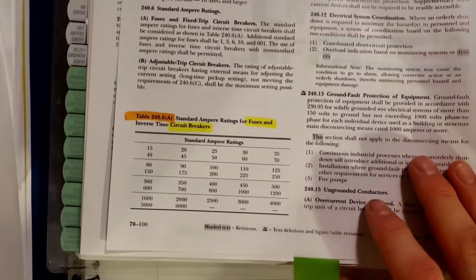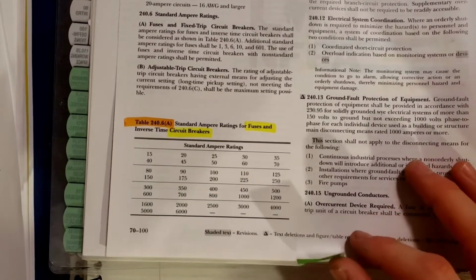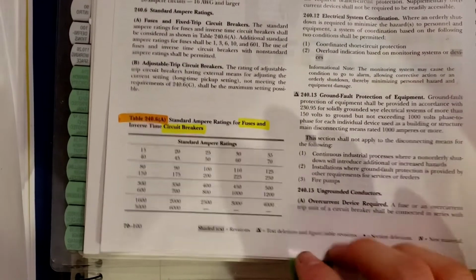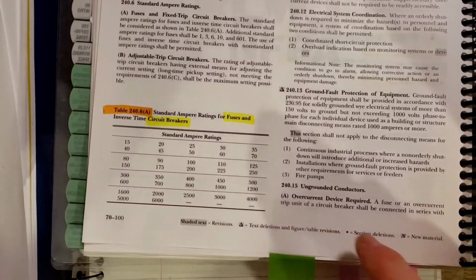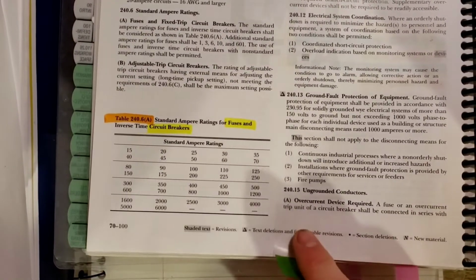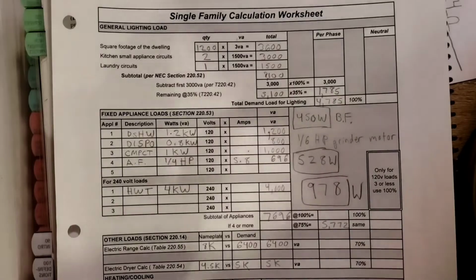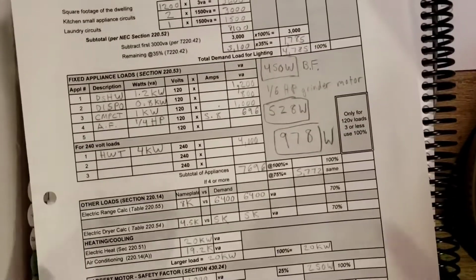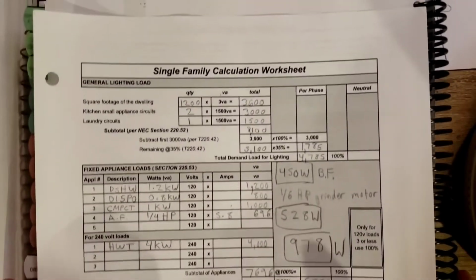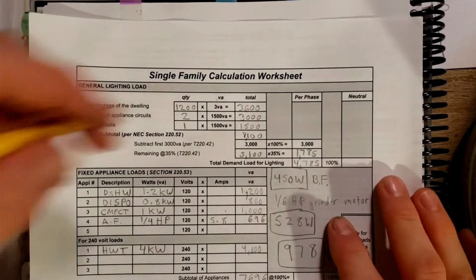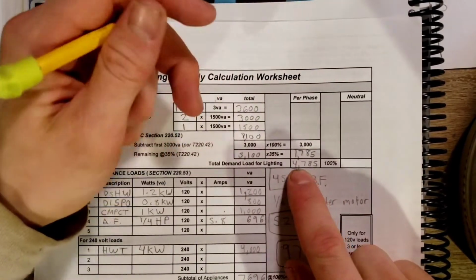Okay, so I also marked this with a large green tab. So then it's just quick and easy for me. Green, ground, you know? Okay. I'm going to talk about the stuff in the codebook in a second, but let's just figure out the neutral load real quick. Okay? So it's pretty easy.